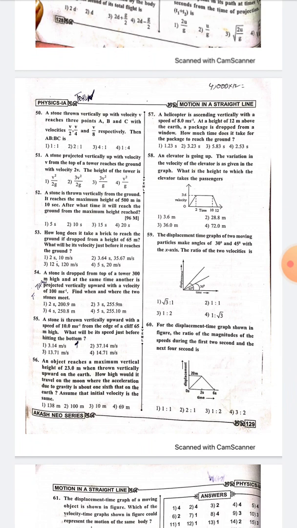So 12 is equal to 8t minus 1 by 2 into 9.8 into t square, which is 8t minus 4.9t square. So again it is going to be a quadratic equation. Let us solve it, but let us do it in a pretty fast way.